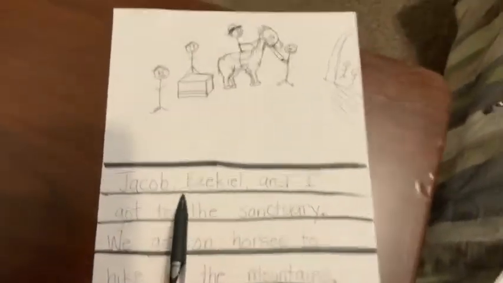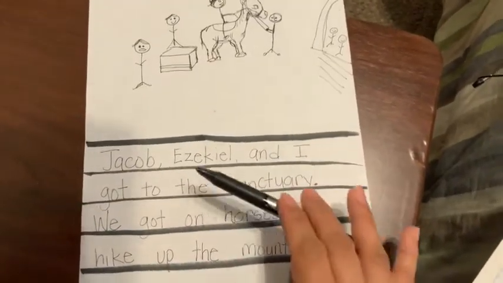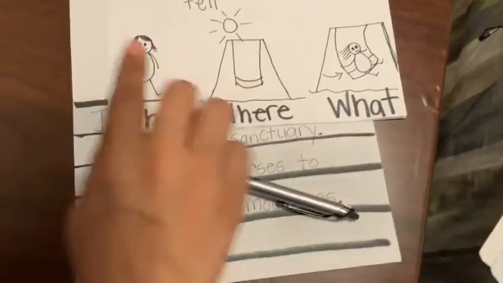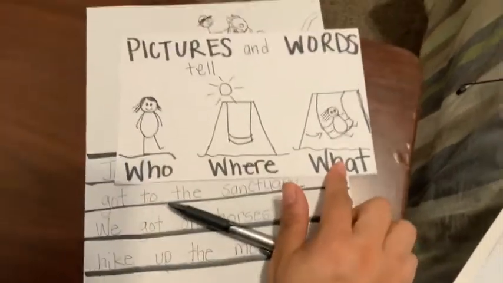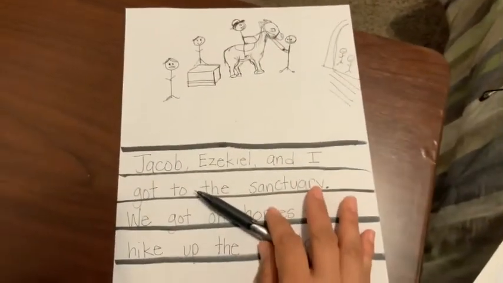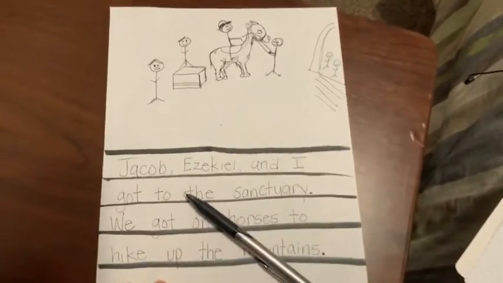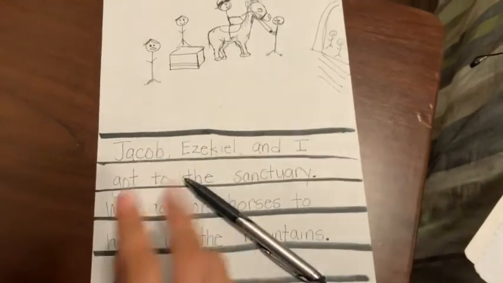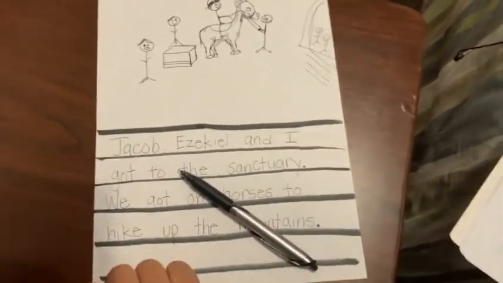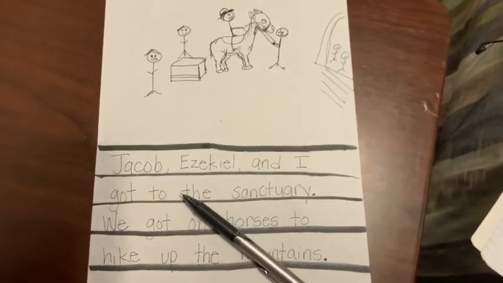Here, my pictures match my words, and I told who, where, and what we were doing at the sanctuary. That is the second part of my personal narrative writing about when I went to see the monarch butterflies. This is the second part of my story, because sometimes stories take more than one page. So make sure you add more to your story.